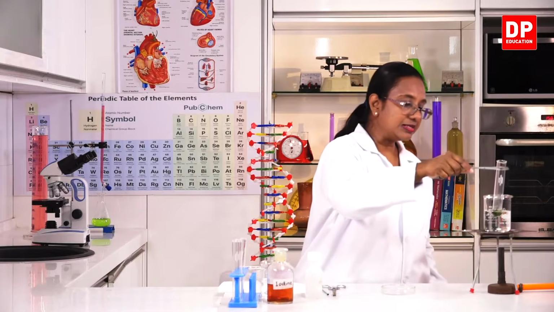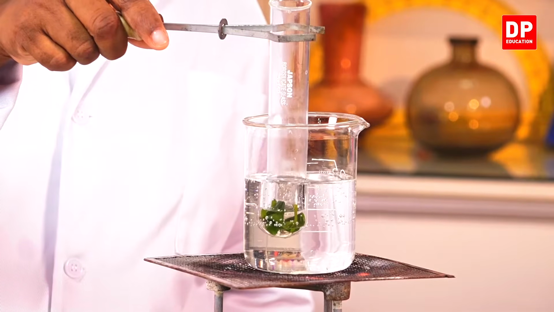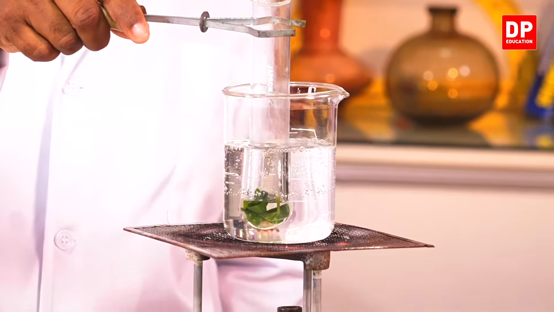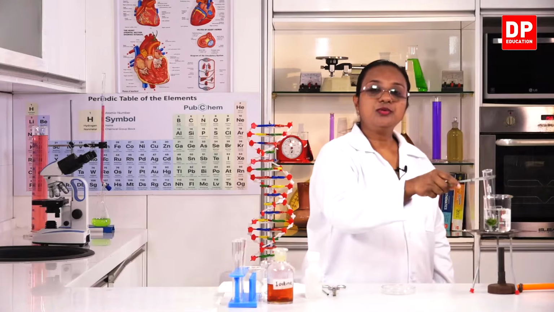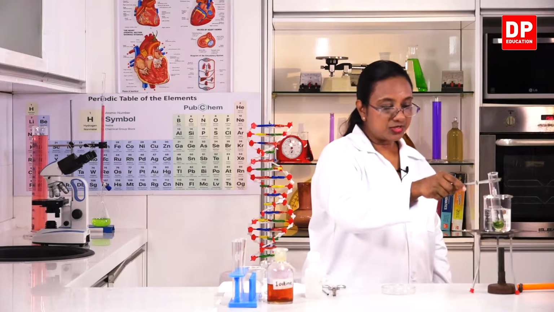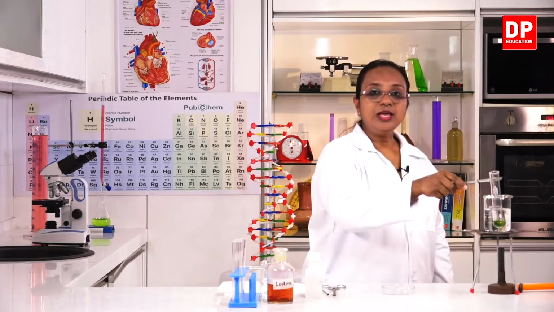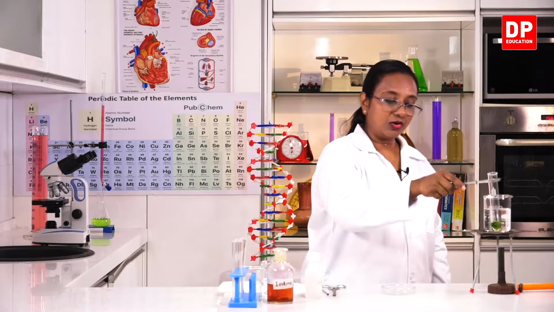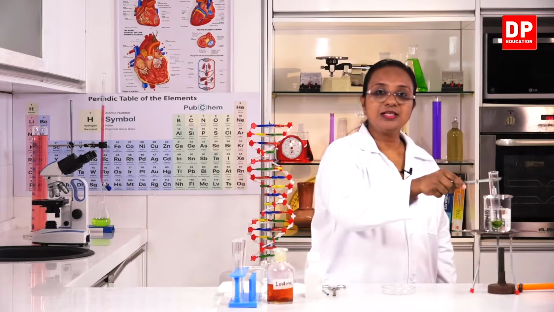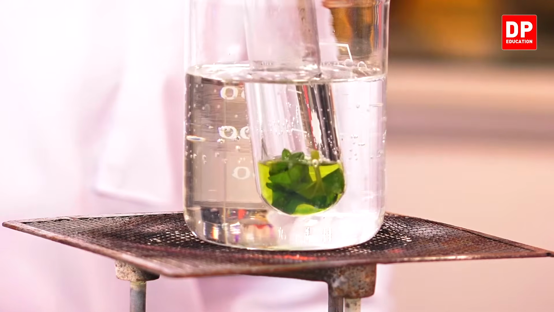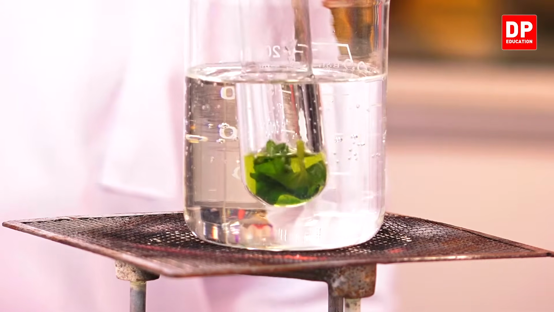Here, we will place this inside the water bath. You all know the reason for this step, students. When we boil the leaf in alcohol, now that the permeability of the cells has increased, the chlorophyll will come out of the leaf and dissolve in alcohol.